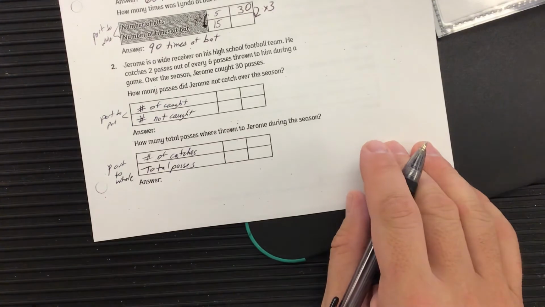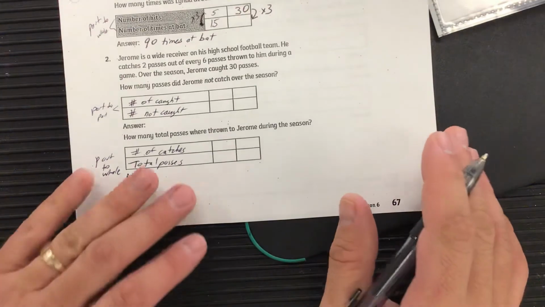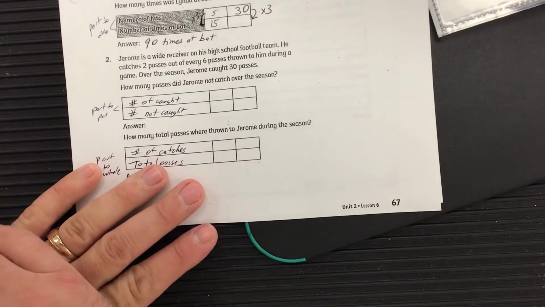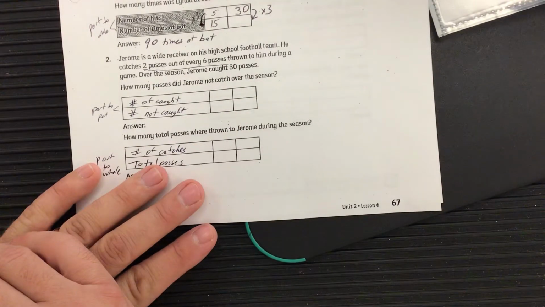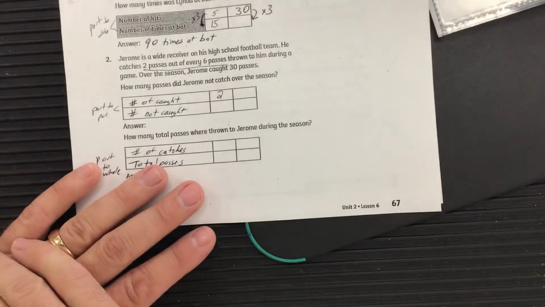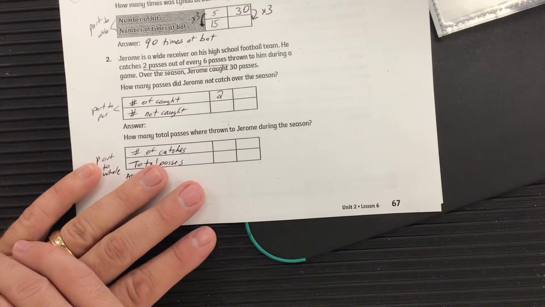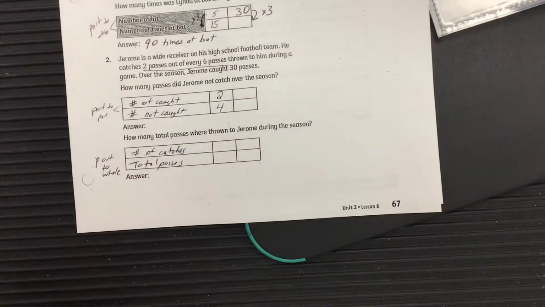All right, so the first sentence that it gives us, how many did he catch? How many did he not catch? How many catch? 2. How many did he not catch? 4. Total of 6 passes. He caught 2, so that means 4 he missed.